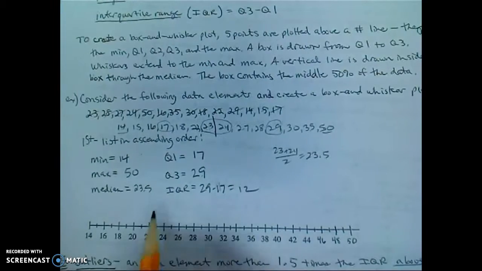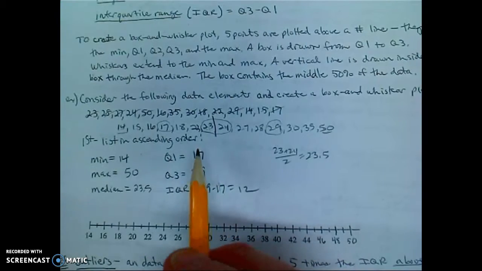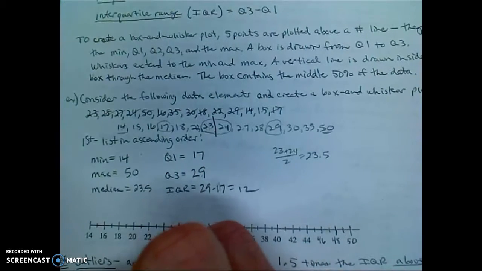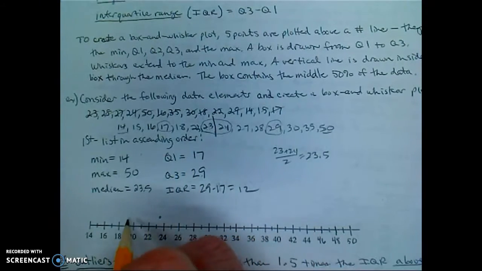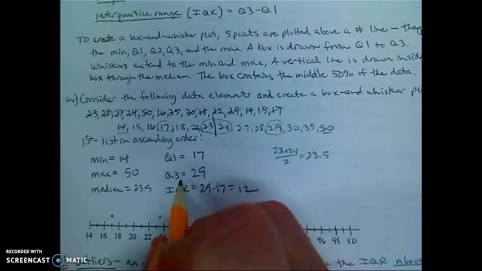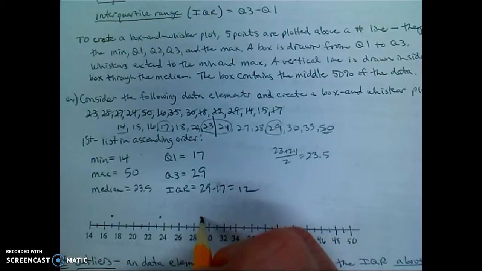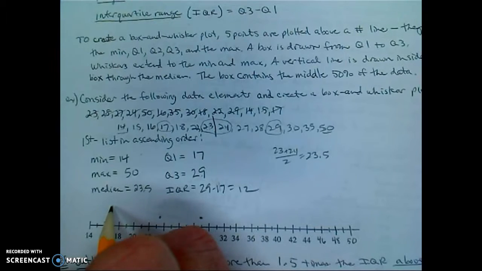Now we go to place our box and whisker plot. So we're going to have 5 points that we're going to plot. Our overall median, which is 23.5. Our Q1 at 17. And our Q3 at 29. And this is where our box is going to go.